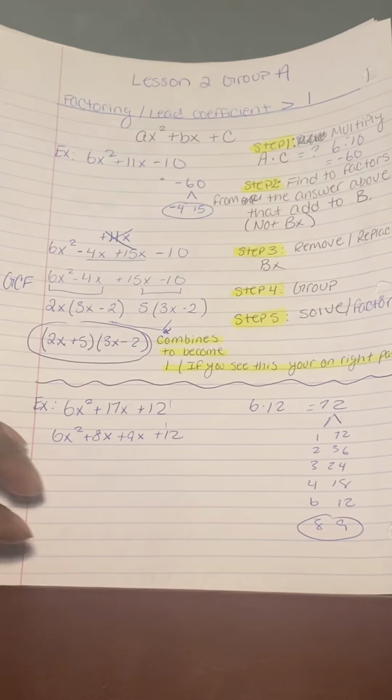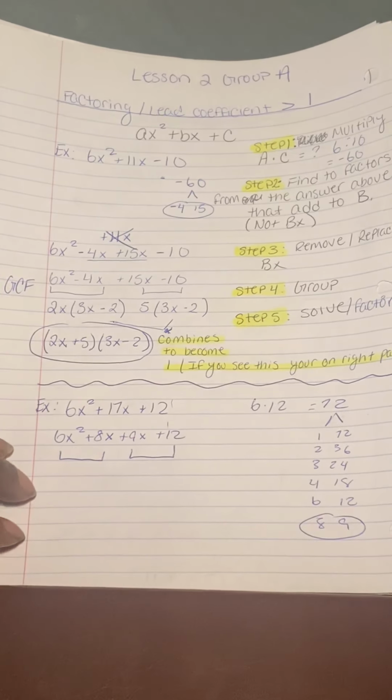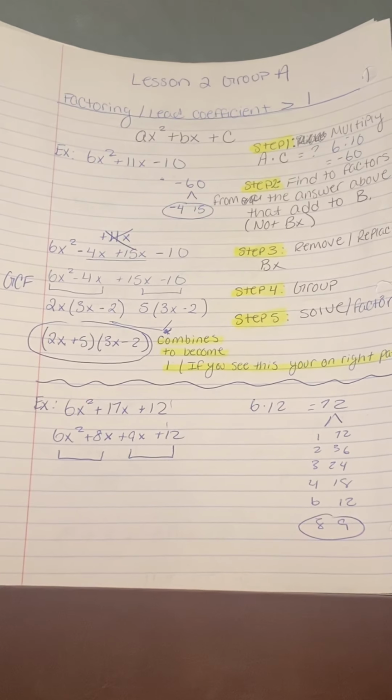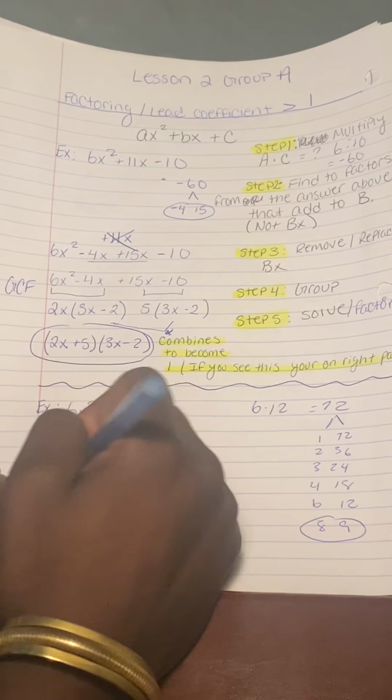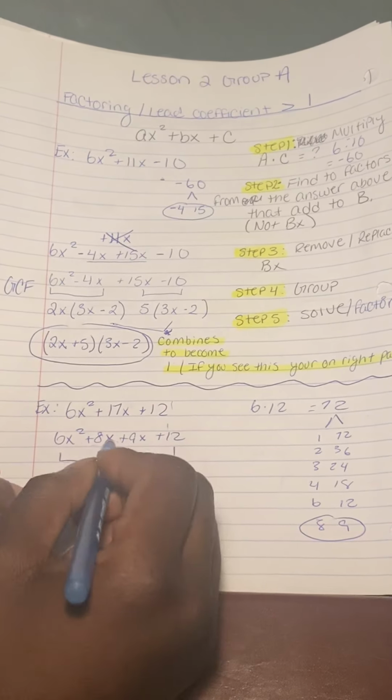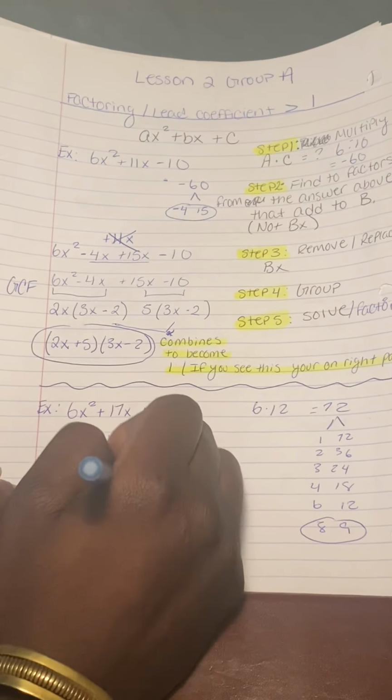My step 4 would be to group them now. Then I find my greatest common factor between them. Between my numbers, my greatest common factor is 2. Between my variables, the highest variable that both of them share is x, and then I open my parentheses.